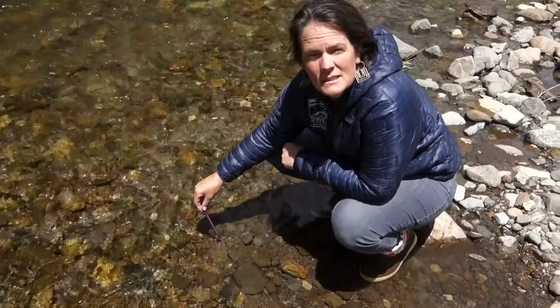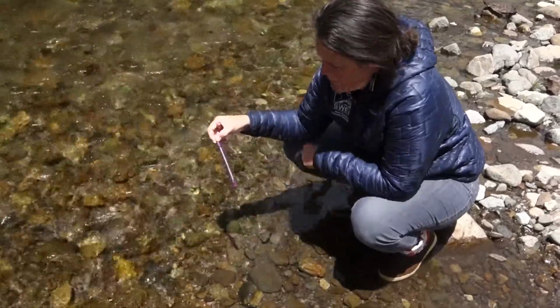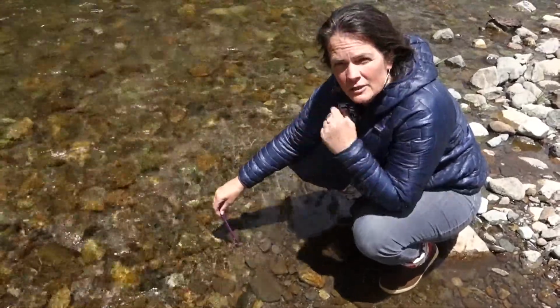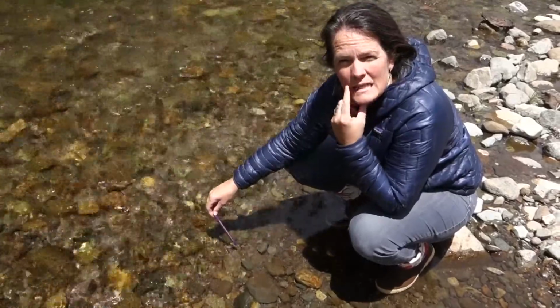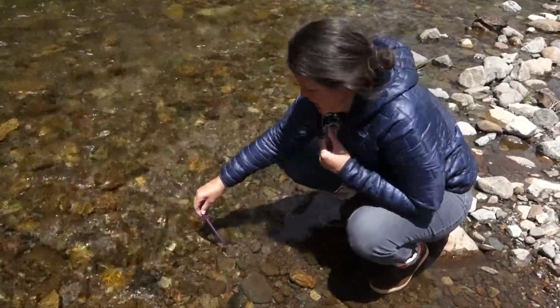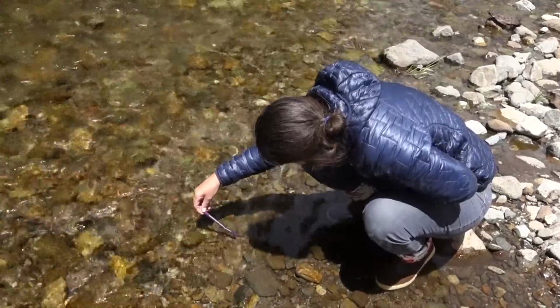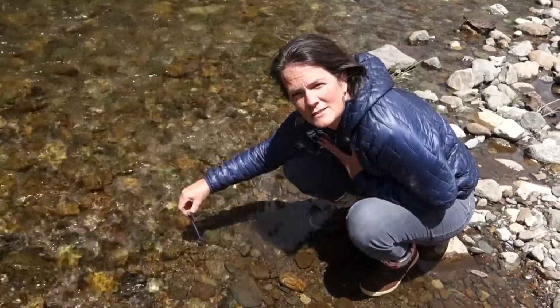Okay, to collect the water temperature, you're just going to put the probe of your thermometer, that bottom part, in the water and leave it there. You're going to be looking for the level of the fluid inside the thermometer, wait till it stops moving, and then gather that temperature data. So for me, our water temperature is reading at 11 degrees Celsius.